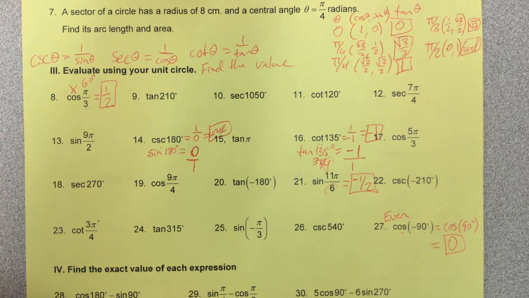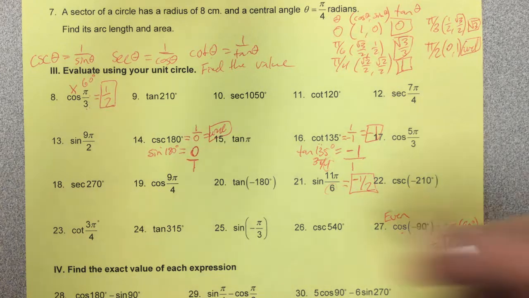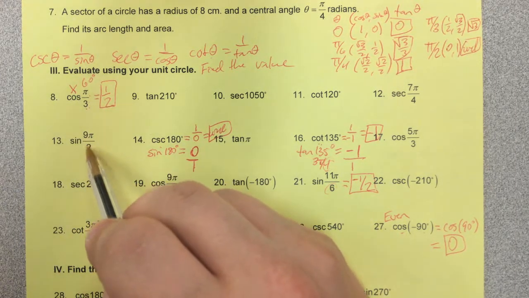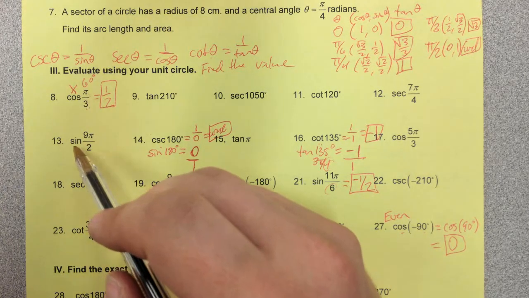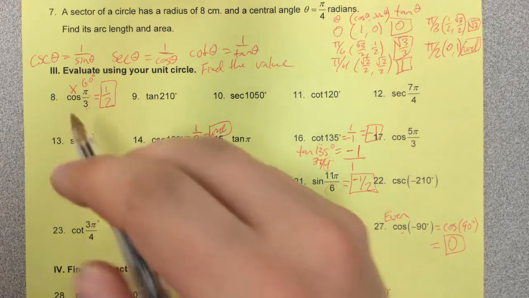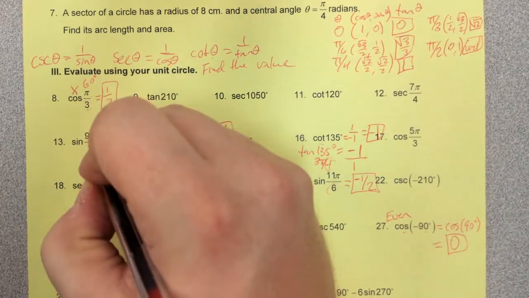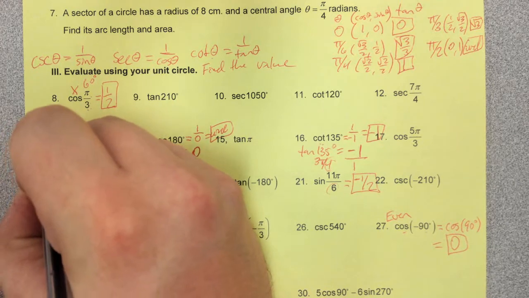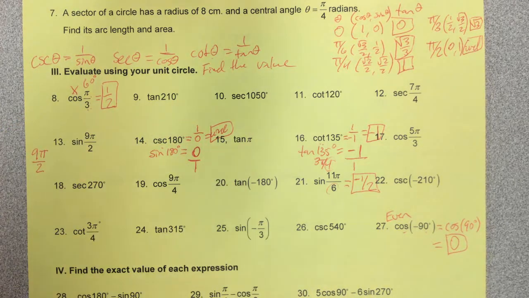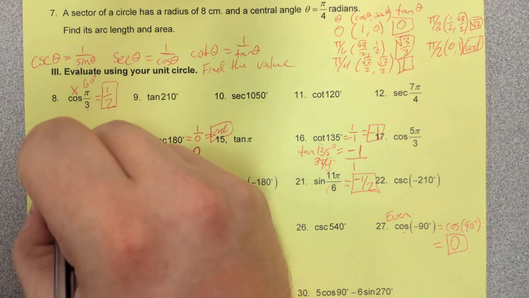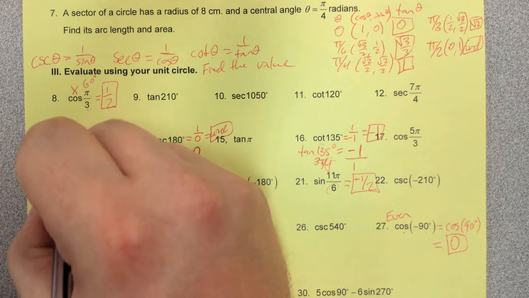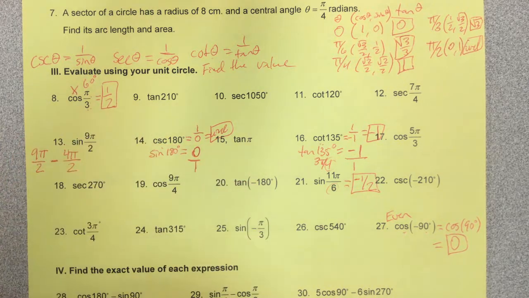Let's see. What else do we got in here? We can do something different. How about this one? Sine of 9 pi over 2. 9 pi over 2 isn't one of our special angles. In fact, it's bigger than 2 pi, and 2 pi is one full rotation. So what we need to do to 9 pi over 2 is take away full rotations. So 9 pi over 2, we need to take away 2 pi. But 2 pi is actually 4 pi over 2 as a fraction.